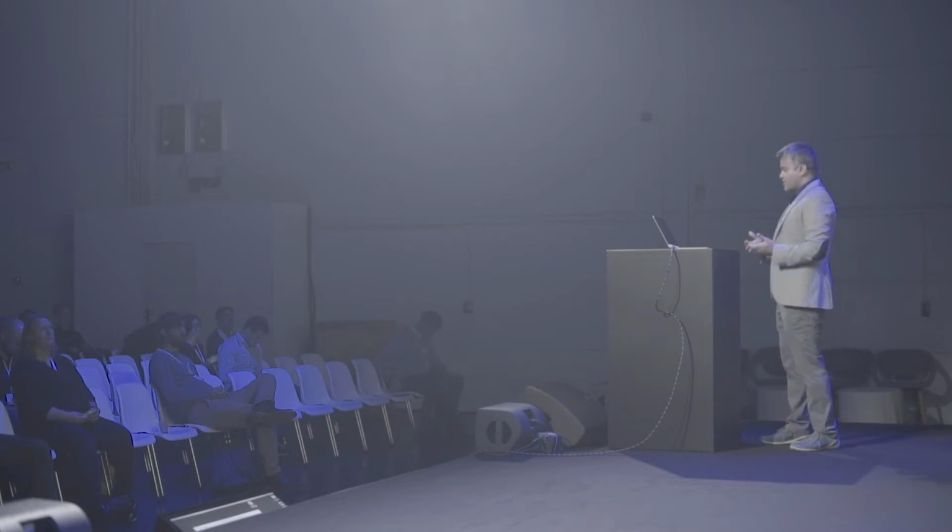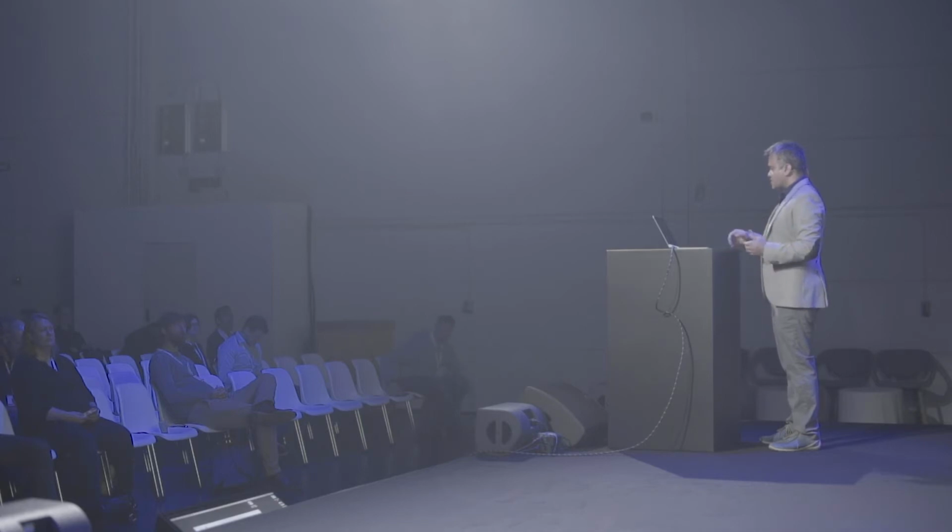So luckily for us, blockchains are great at codifying incentives via smart tokens and smart contracts. So let's take a look at a few examples.